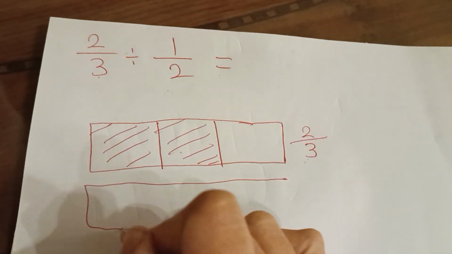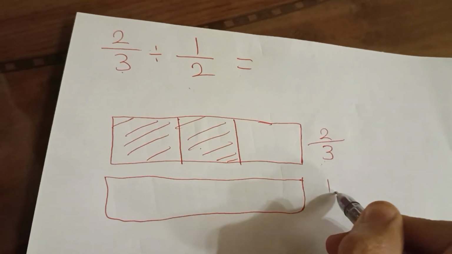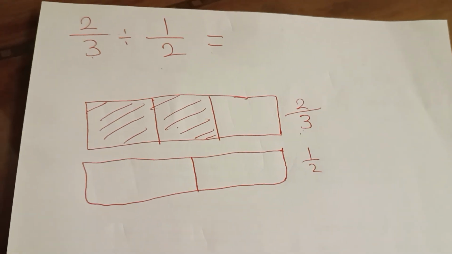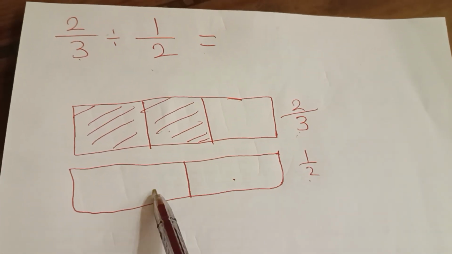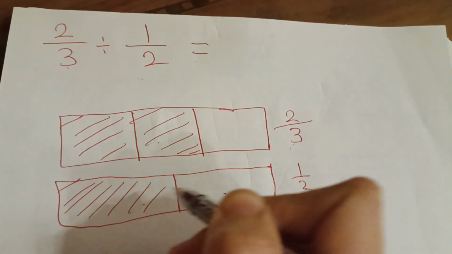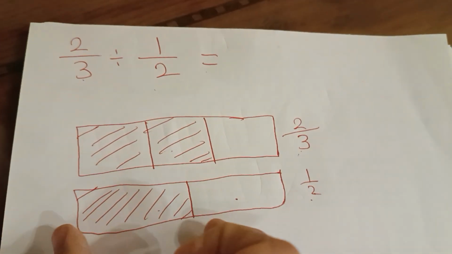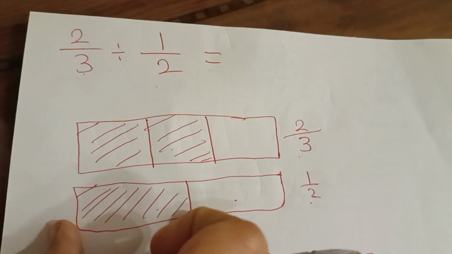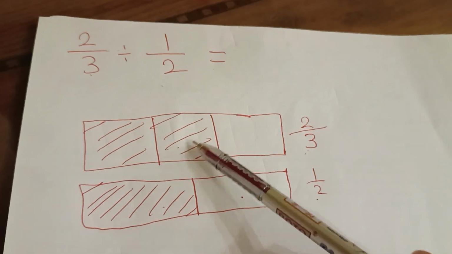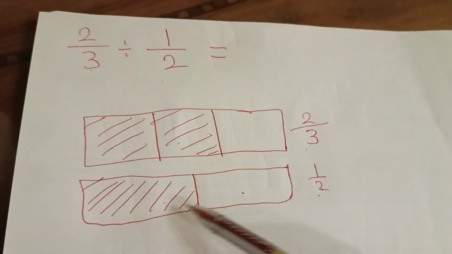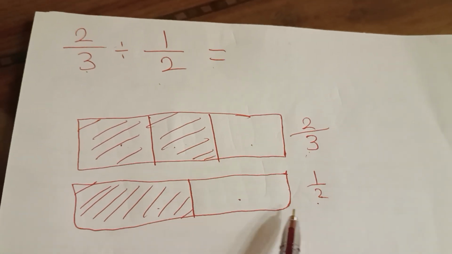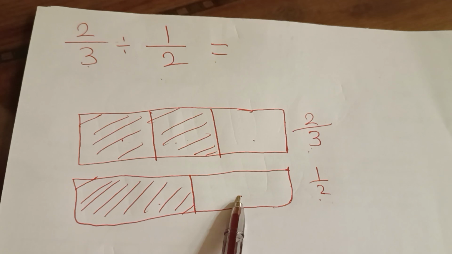So I'm going to draw one tape diagram and cut it into 2 parts because my denominator is 2, and color only 1 part. To know how many parts like this fit in the size of this part, I have to split the 2 tapes in the same way. This is cut into 3 parts and this is cut into 2 parts.